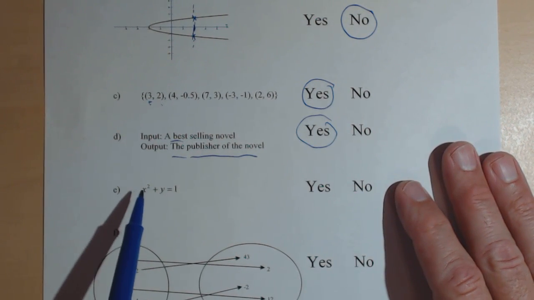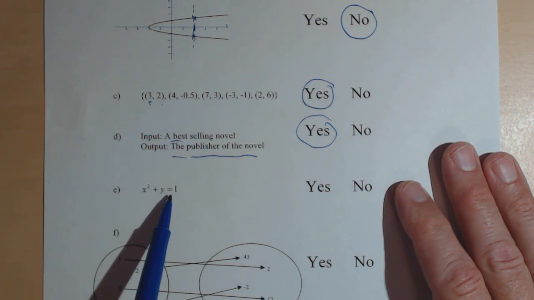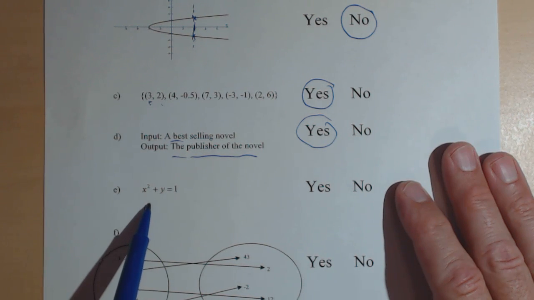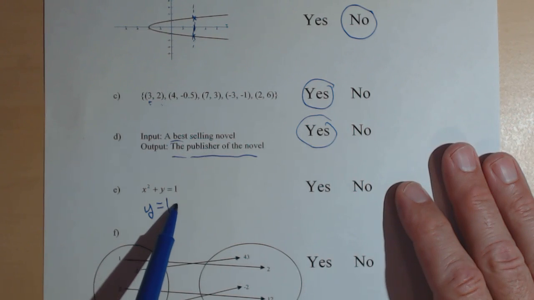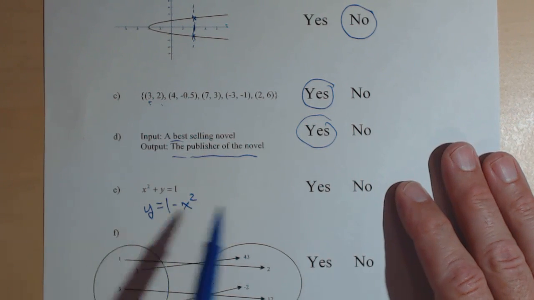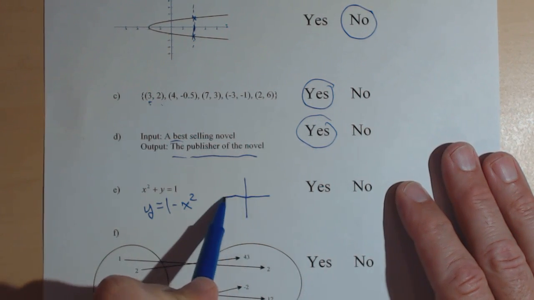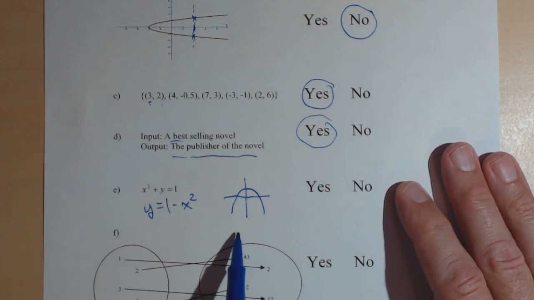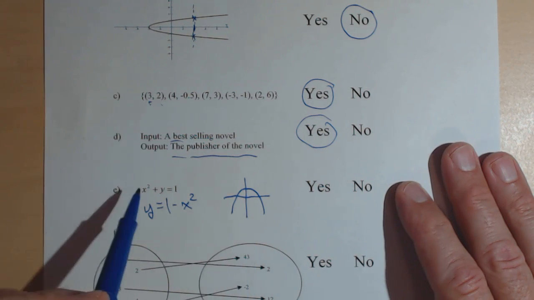Our next one here, x squared plus y equals 1. Now if we wanted to rearrange this, we could make it y equals 1 minus x squared, which if we wanted to, we could graph it. It would pass the vertical line test. That's one way of testing.